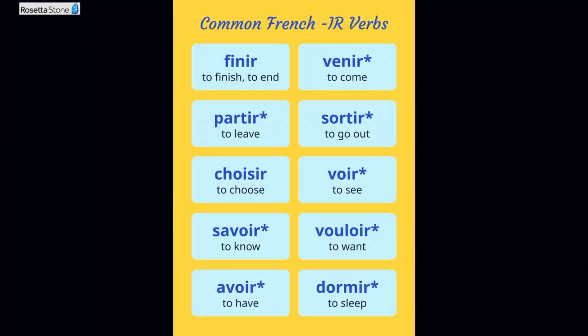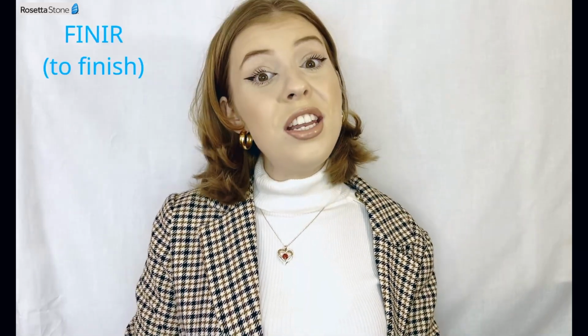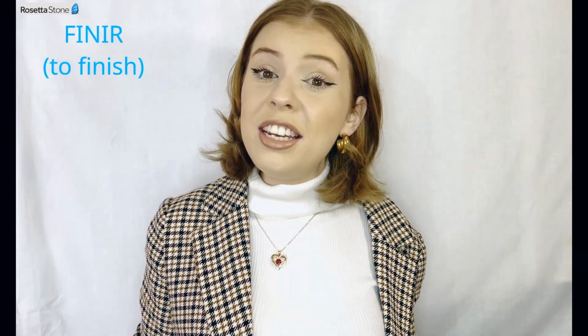Next, let's look at verbs that end in ir, which form the deuxième groupe, or the second group. There are around 300 verbs in the French language that end in ir. Here are some of the most common ones. But be careful, verbs with asterisks have irregular conjugations. That means they don't follow the regular IR conjugation tables. Let's take a regular IR verb, finir, or to finish, and see how the endings change.